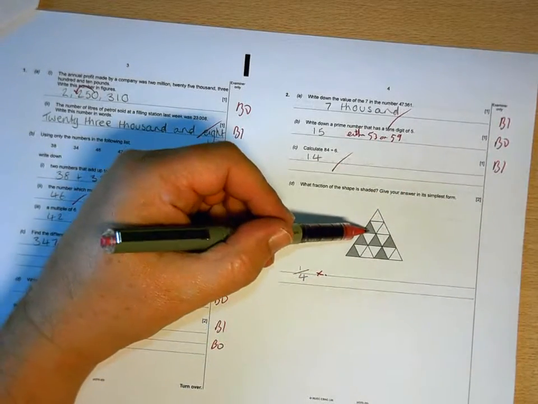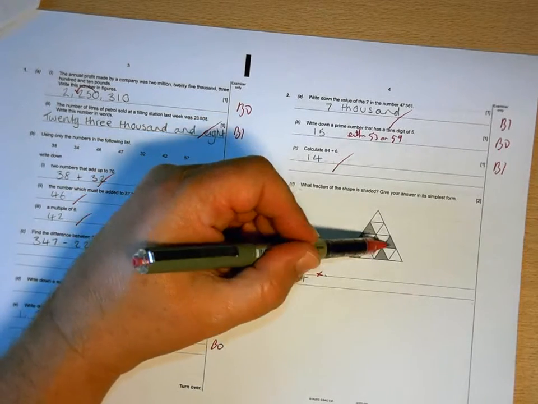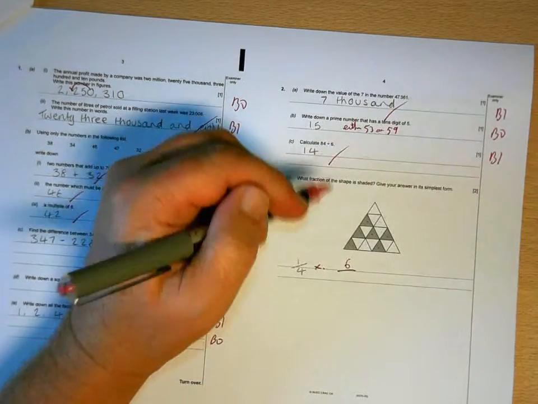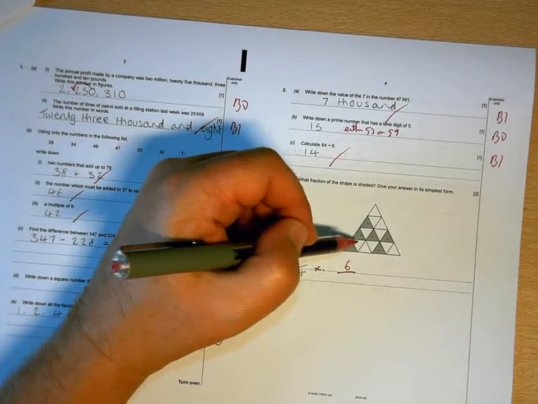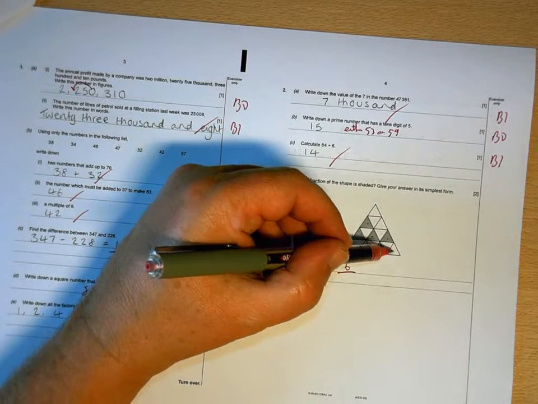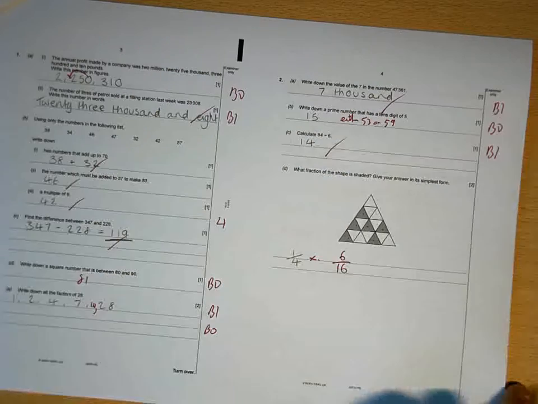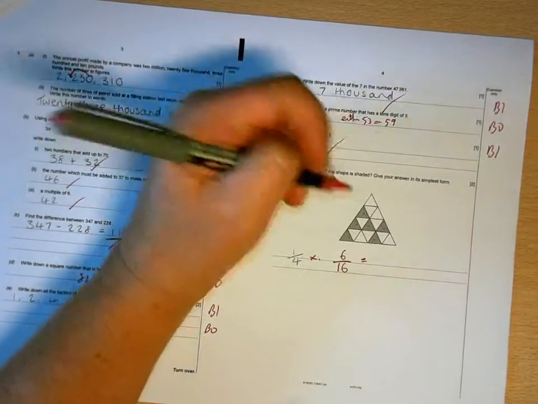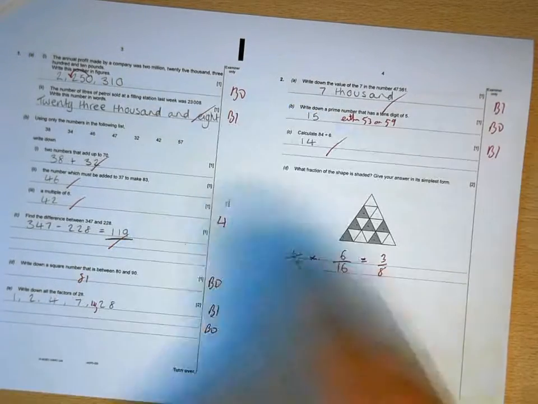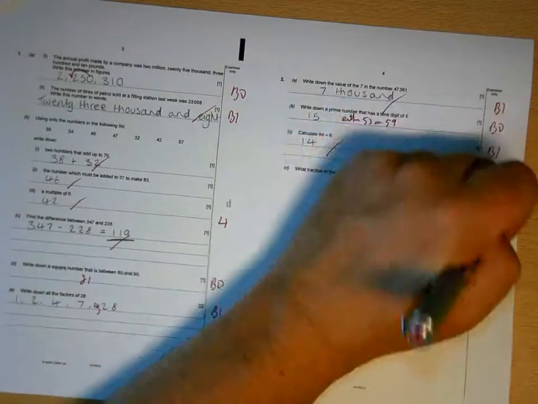So what you need to do there is just count the number of shaded triangles. 1 2 3 4 5 6 out of all the triangles. So 6 7 8 9 10 11 12 13 14 15 16. So 6 out of 16 would have got you 1 mark, but because it then wants it in its simplest form, and you can divide both of those by 2, what you get is 3 out of 8. That's in its simplest form.